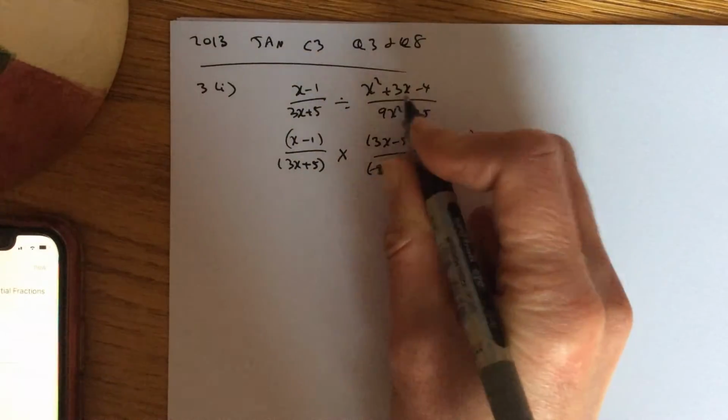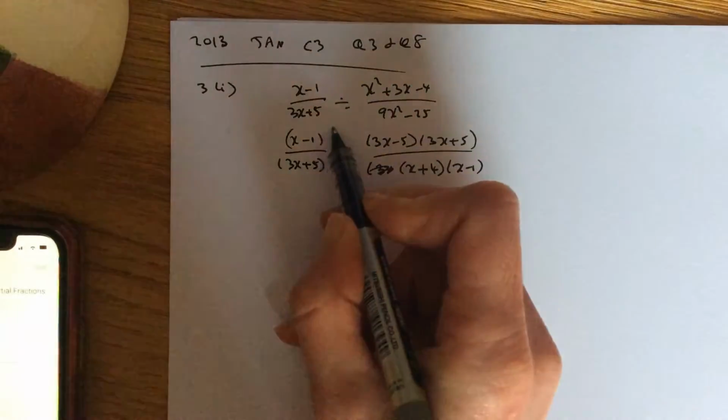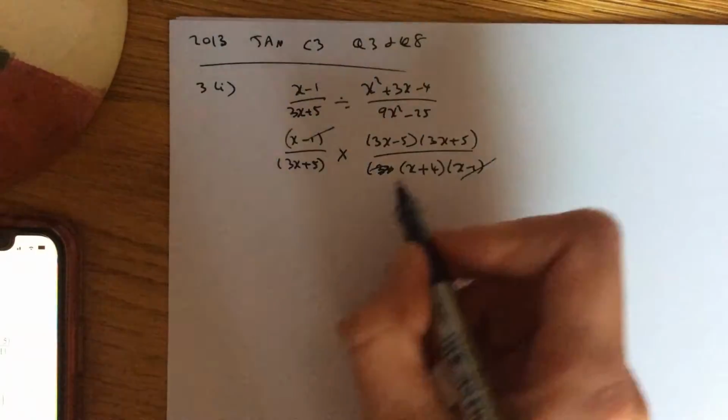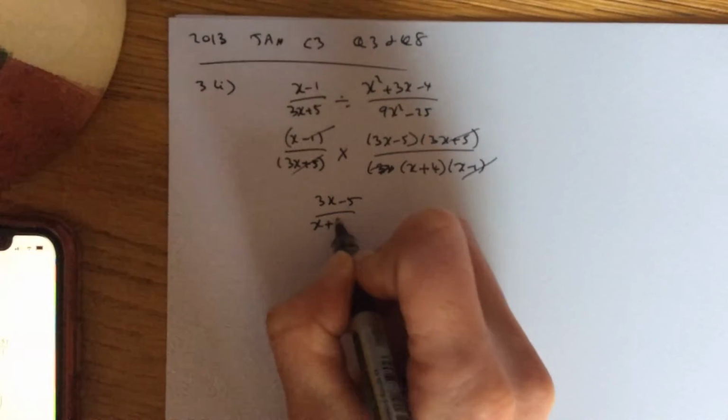x will multiply to give minus 4 and adds to give 3. So it's plus 4, take away 1. Then cancel off your fractions. So if you cancel those off, you will see that you're left with 3x minus 5 over x plus 4.